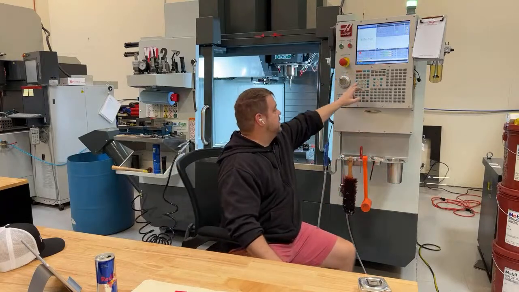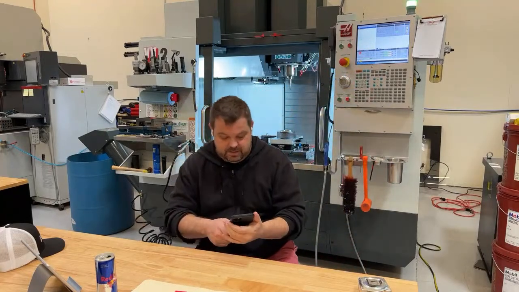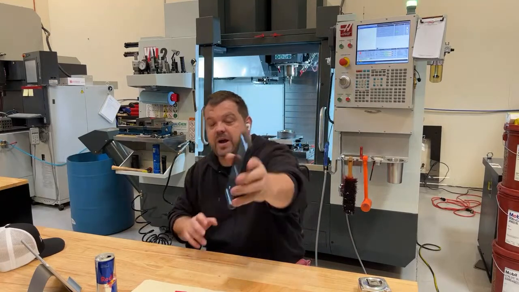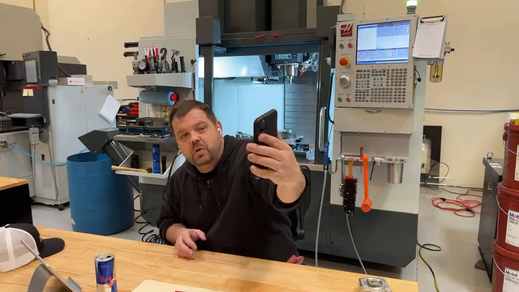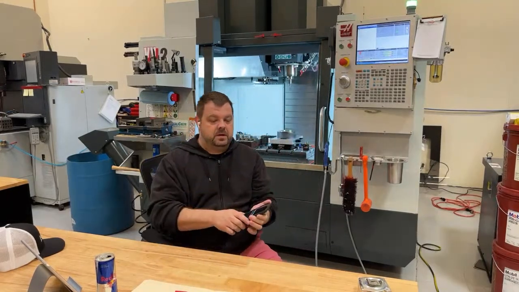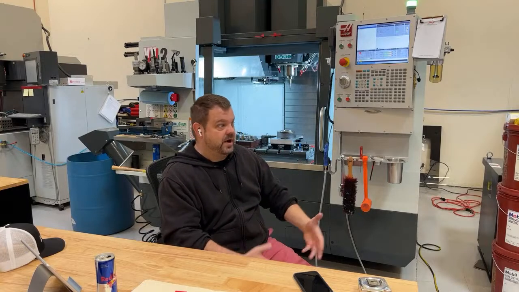The fact that on my phone right here, I'm going to get this out for you guys, this is called Haas Drop. Is it necessary? No, but there's no question that Haas continues to push and innovate to bring new features and make their already user-friendly machine even more user-friendly.